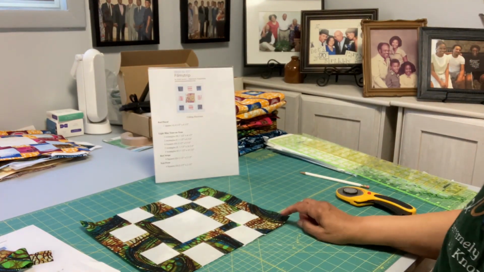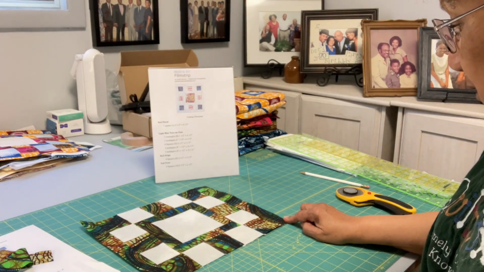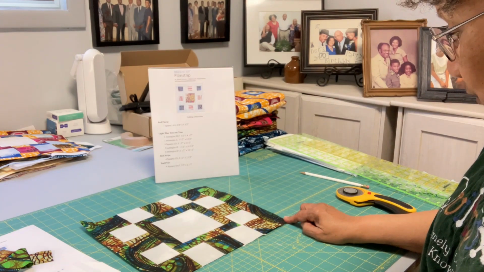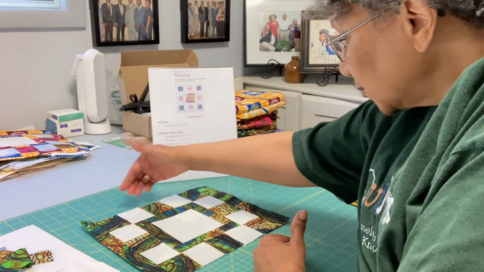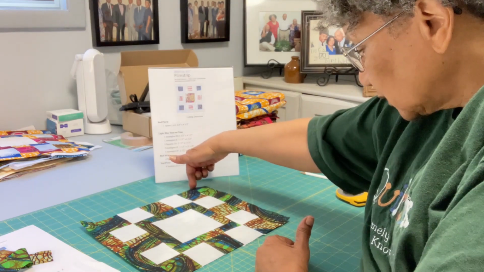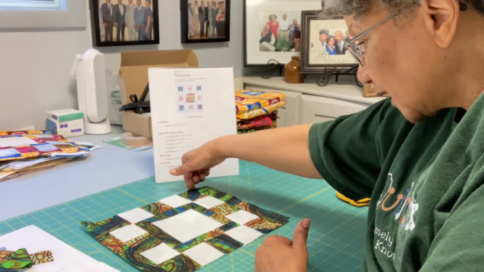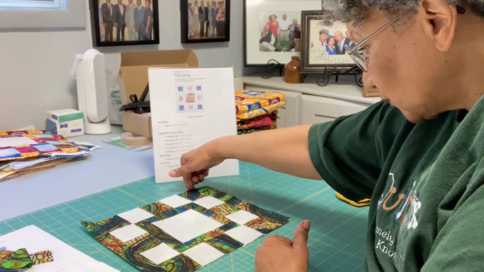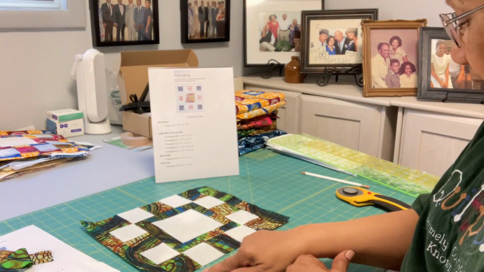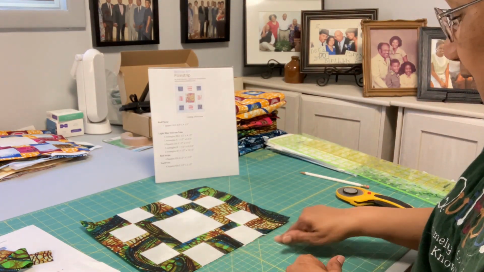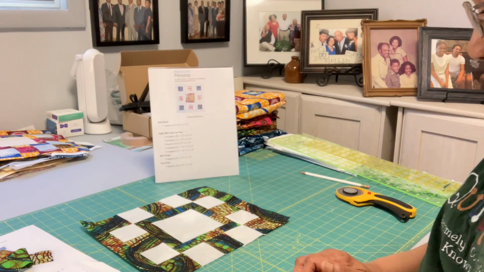The side rectangles have been placed onto the unit. So the next thing we have to do will be to put the rectangle up here, that 1.5 by 12.5 inch rectangle, and the same measurement rectangle down here, and the block will be completed.